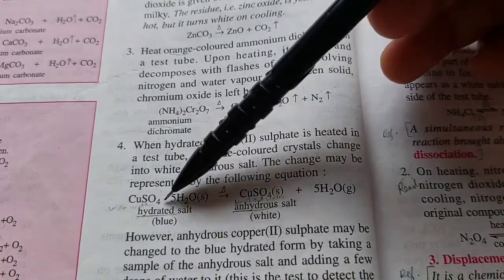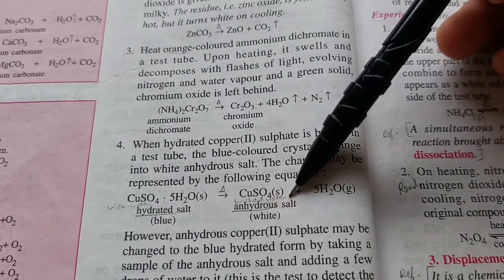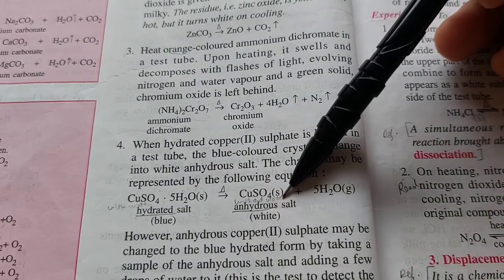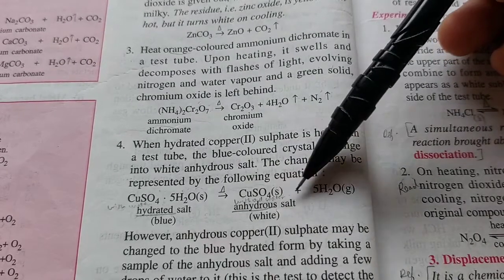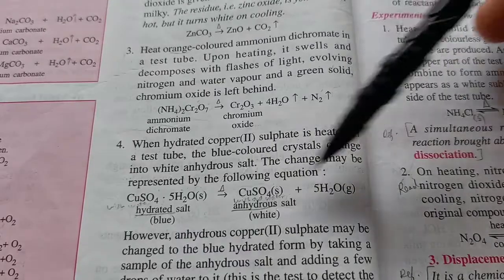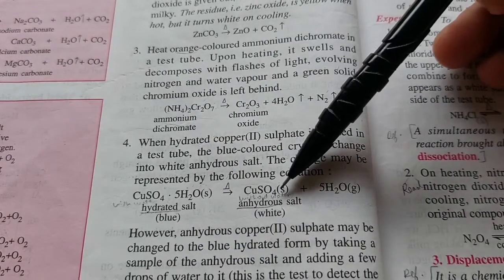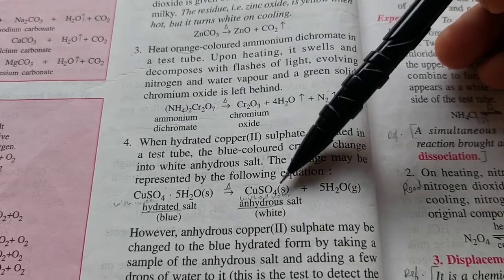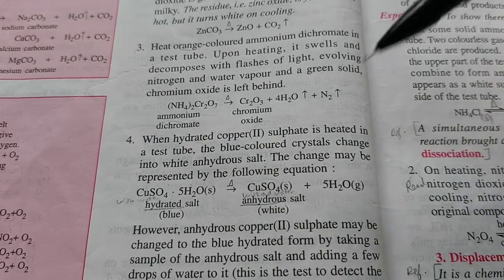But when you heat it, the bond is broken and the water evaporates. So what you get is anhydrous salt, that is without water, and now it is white in color and it is amorphous as well, that is powdery, not crystalline. So these are the observations. The reverse reaction is also possible. If you add water to this white copper sulphate salt, you will get blue vitriol. So that's a nice way to prove if some liquid is water or not.